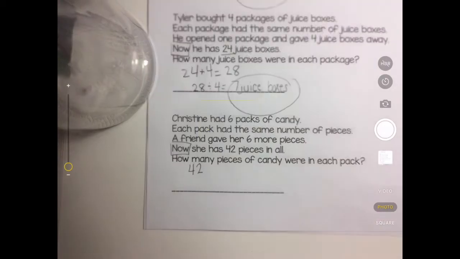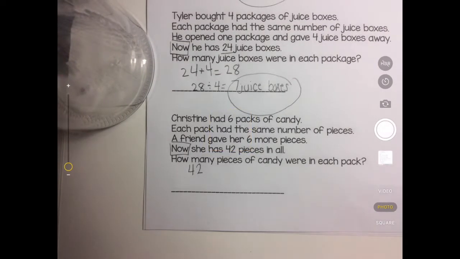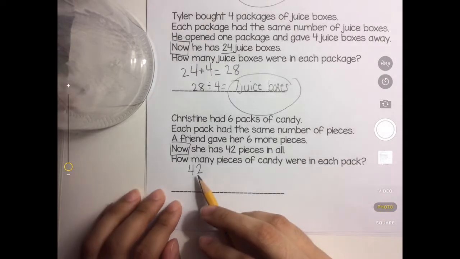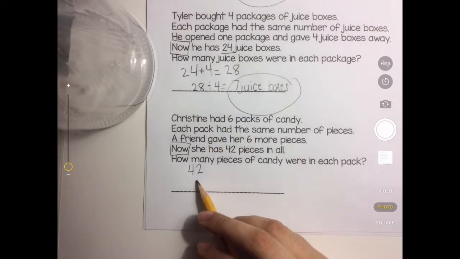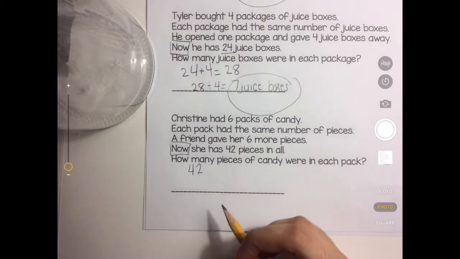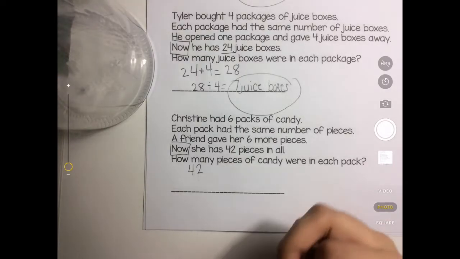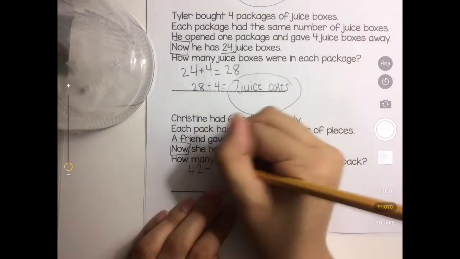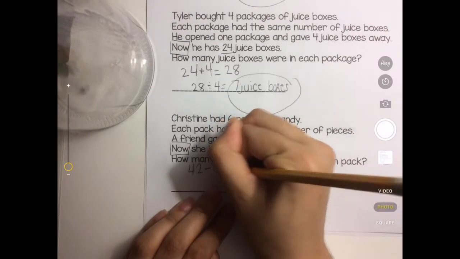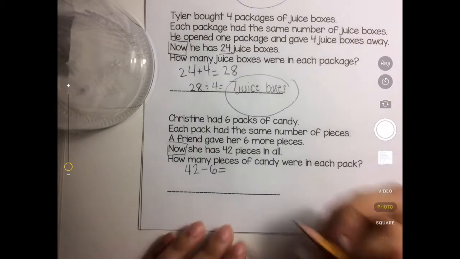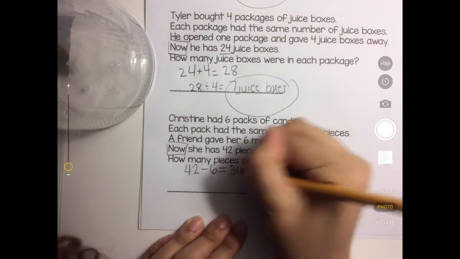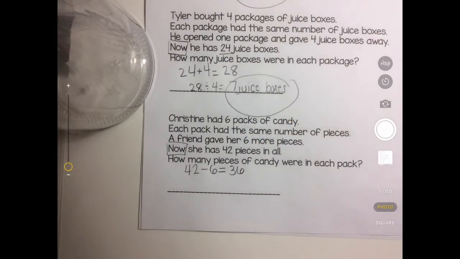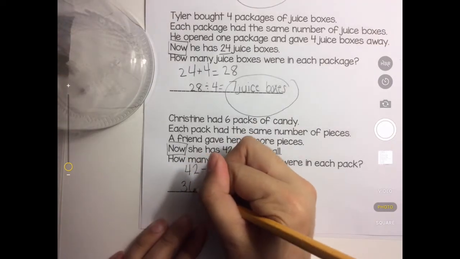So if a friend gave her pieces, that means that she received more, meaning that she had less than this. She received 6 more, so it made it 42. So she received more. We added some, so now we have to subtract those. 42 minus 6, which equals 36. Very good. So now we know that she had originally 36 pieces of candy.